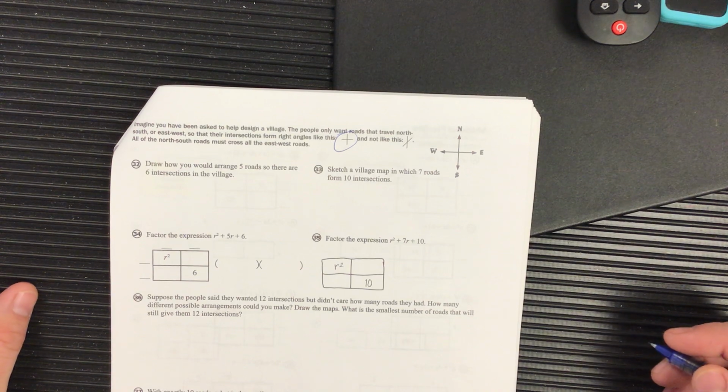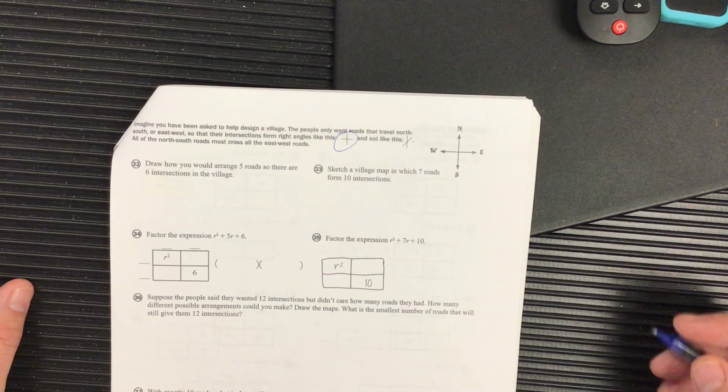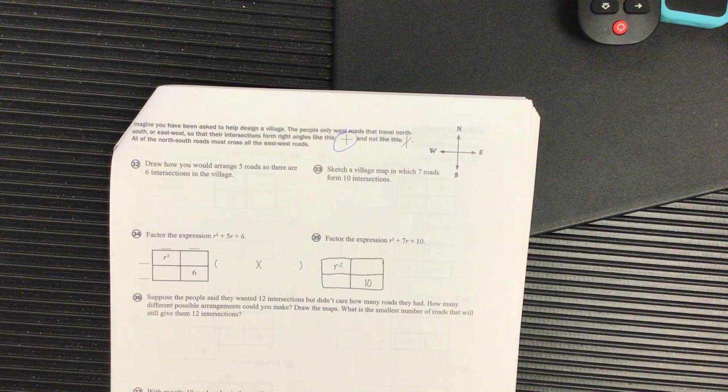How can you arrange 5 roads so you have a total of 6 intersections? So 5 roads, that give me 6 intersections. Can you design it? 6 intersections. Landon, got it?